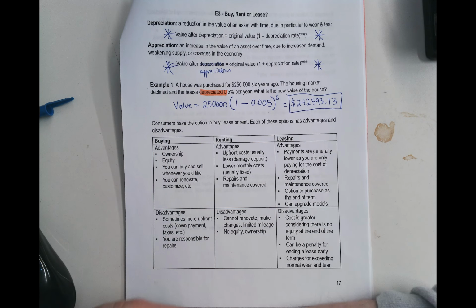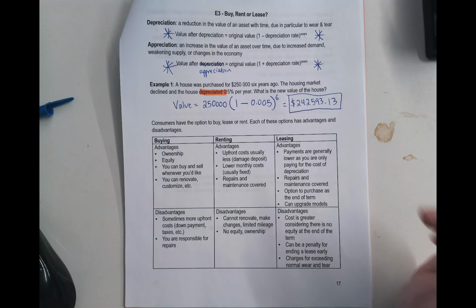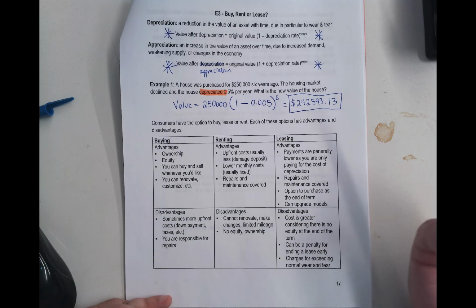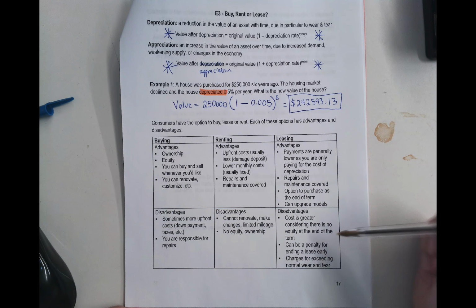And then when we are talking about leasing, again, this applies really to cars. Generally, your payments are lower because you're only paying the cost for the depreciation. You also don't have to pay for repairs. You can also buy it outright once you are finished your leasing term, and you can also upgrade. Some disadvantages, again, you don't actually own it unless you decide to buy it at the end.